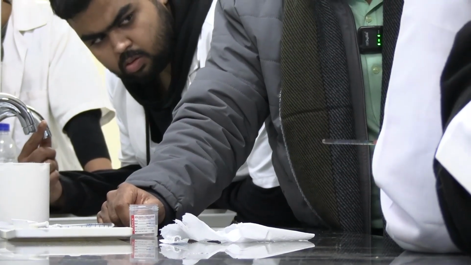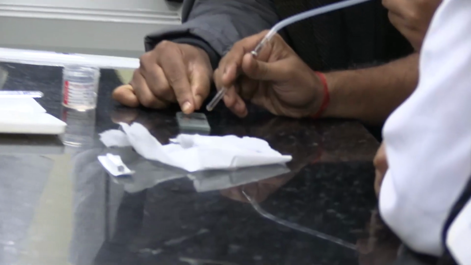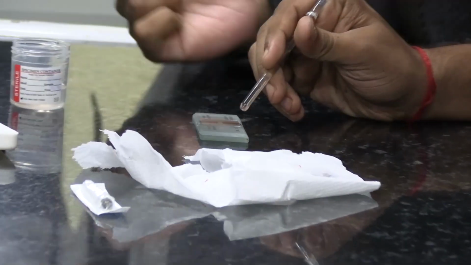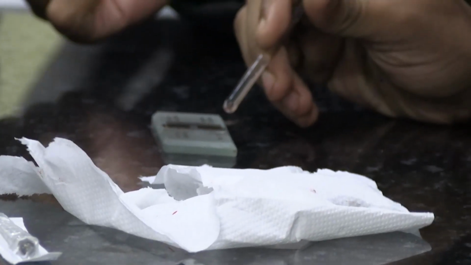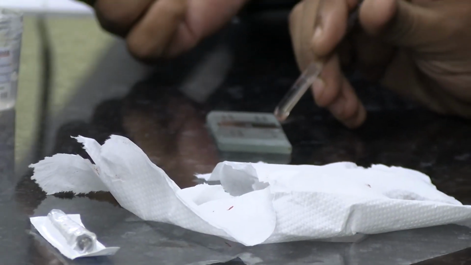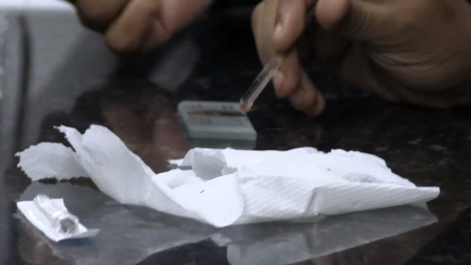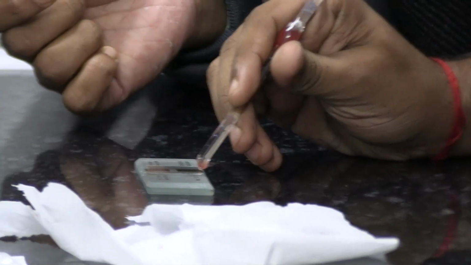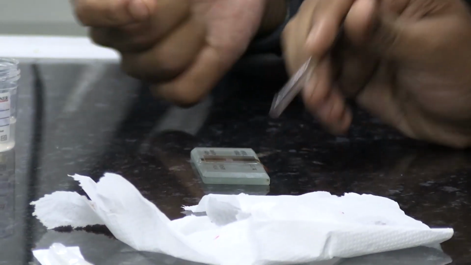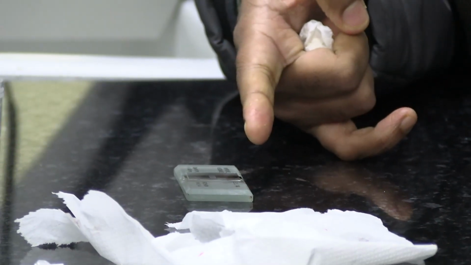So you don't need to blow now. It will come automatically. But make an angle of 45 degrees, right? Wait. Do 45 degrees and only touch the drop at the edge of the cover slip. Not over, only at the edge. You have seen, right? Yes, that's the charging.